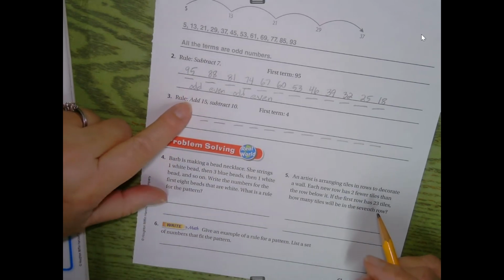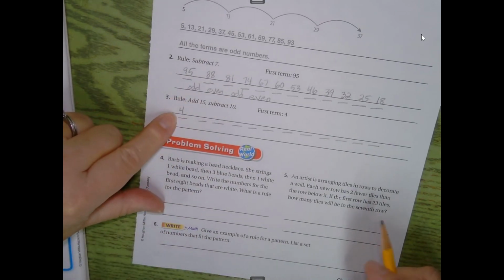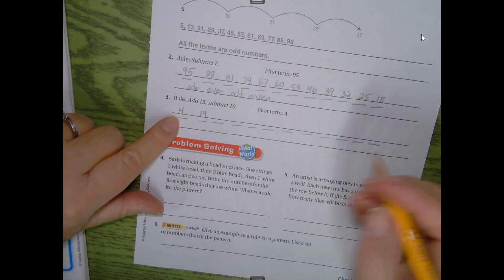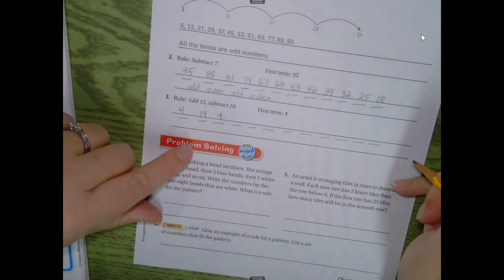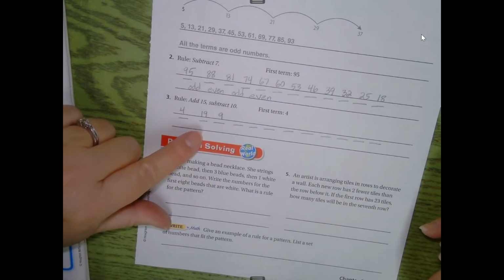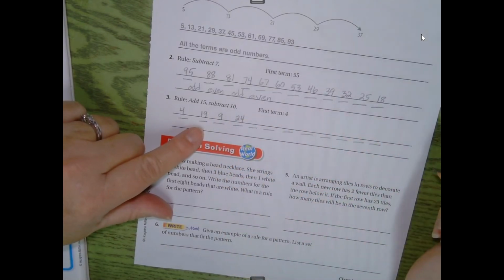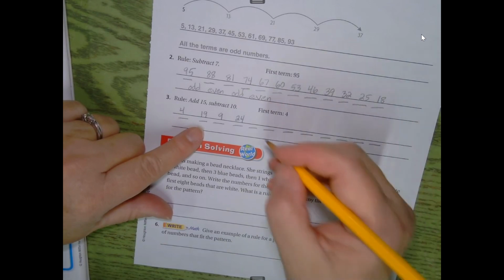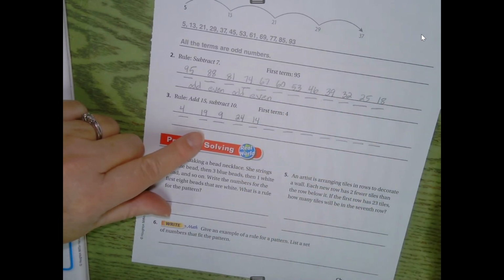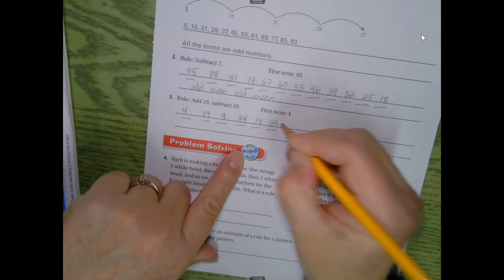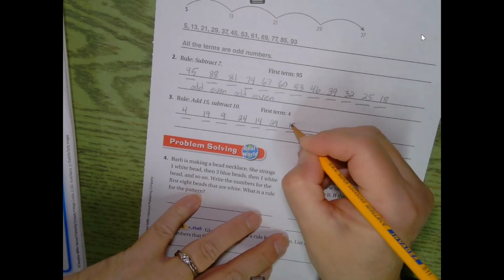We have to add 15. 15 plus 4 would be 19. Then we have to subtract 10. That would put us at 9. You can use a calculator for this if you want. 9 plus 15 is 24. Then we subtract 10 and we get 14. 14 plus 15 would be 29. 29 minus 10 would be 19.